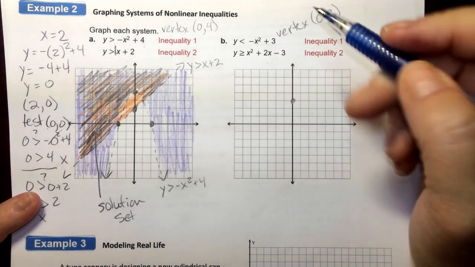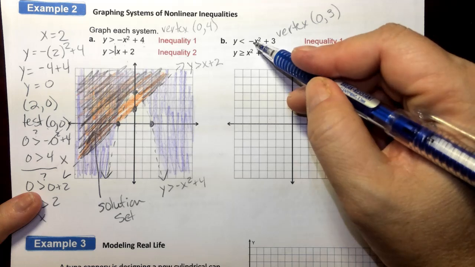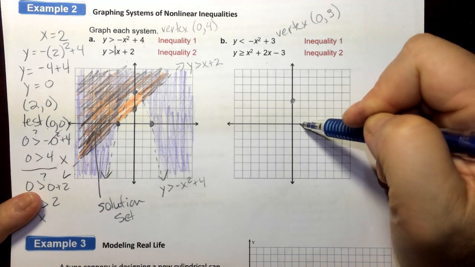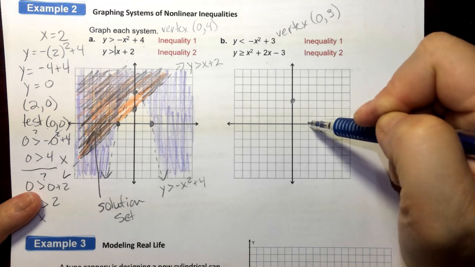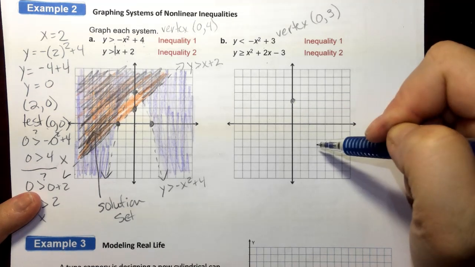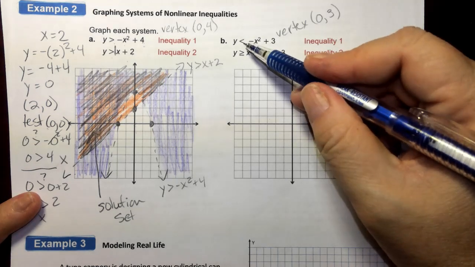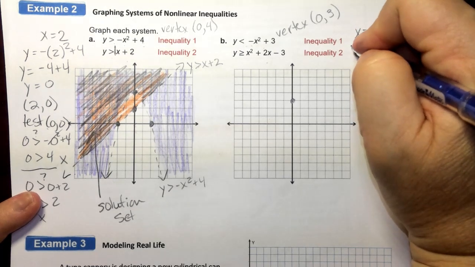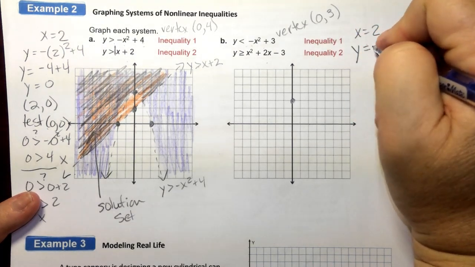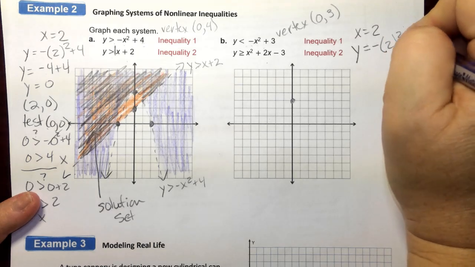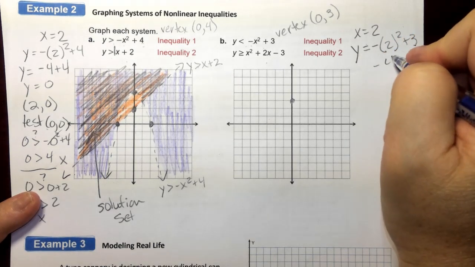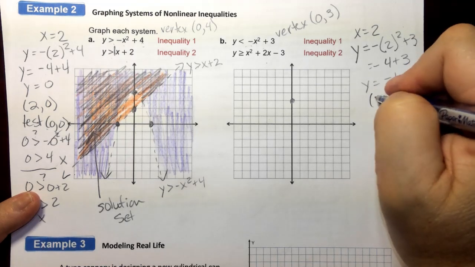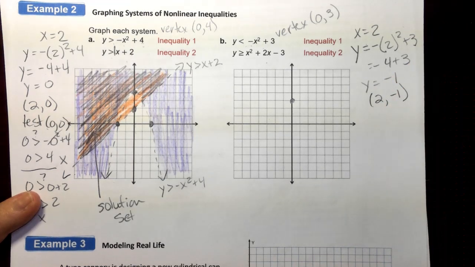All right, we need another point. So is this graph facing up or down? This negative tells us it faces down. So you could try 1 or 2. I'm going to go with 2 just so I can have a little bit of a longer graph. So we're going to plug in when x equals 2, what is y? So y is equal to negative 2 squared plus 3. So we have negative 4 plus 3. So y equals -1. So when x is 2, y is -1.